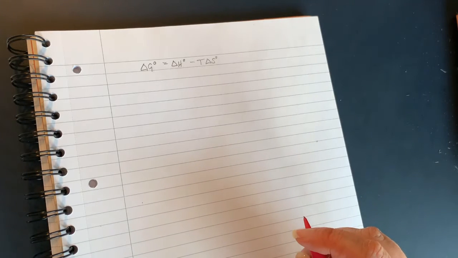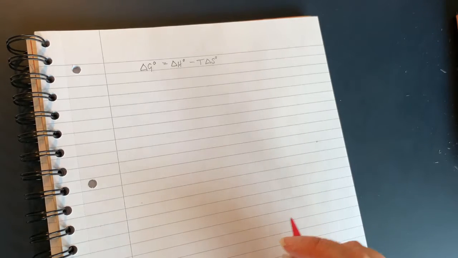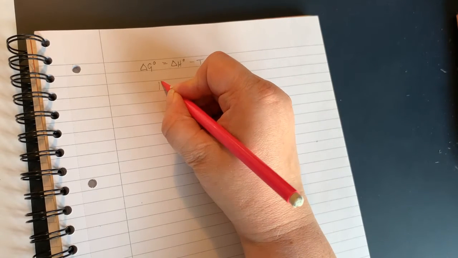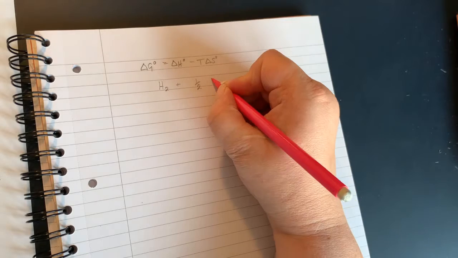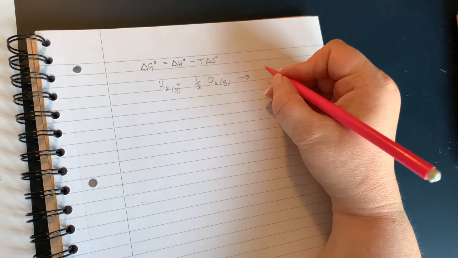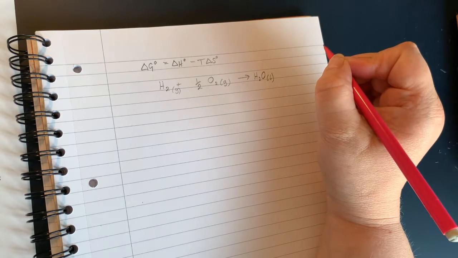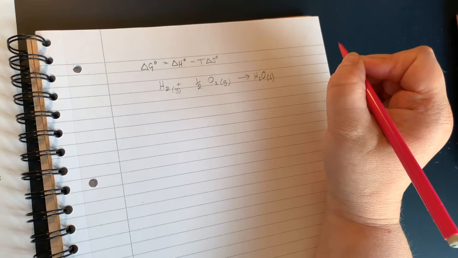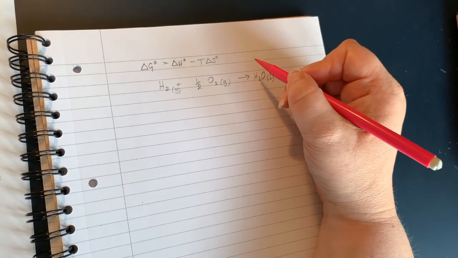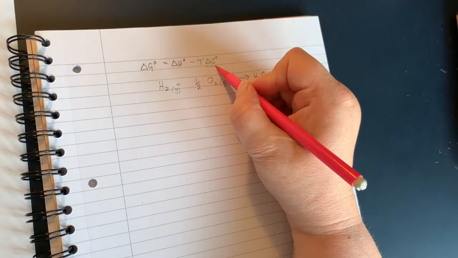Having a look at the data that we've been given, data for products and reactants from this equation. But what we haven't been given is an overall delta S naught. We've just been given individual S naughts or individual entropies for each of these things. So we're going to need to calculate delta S naught.